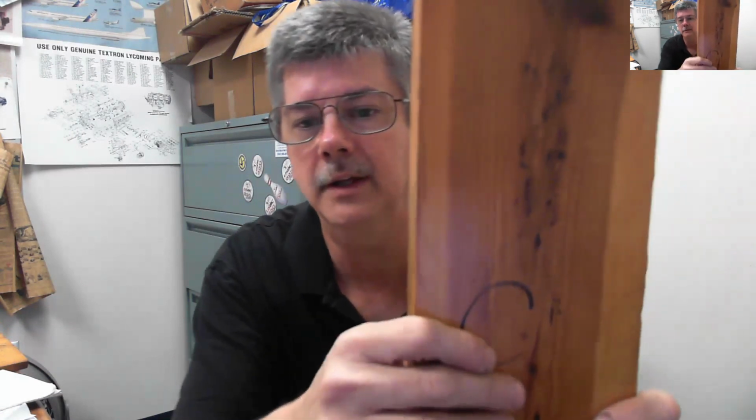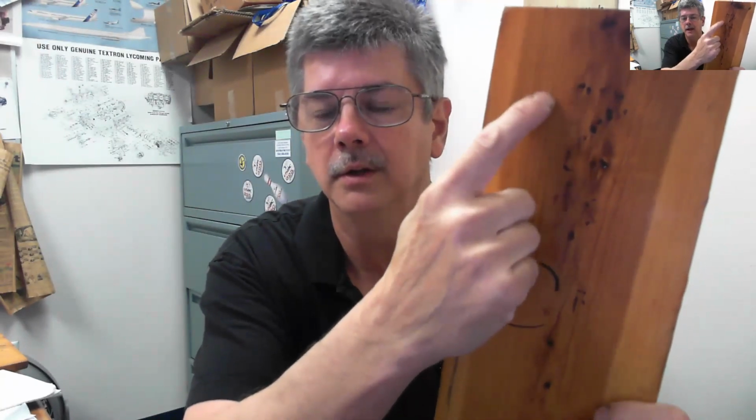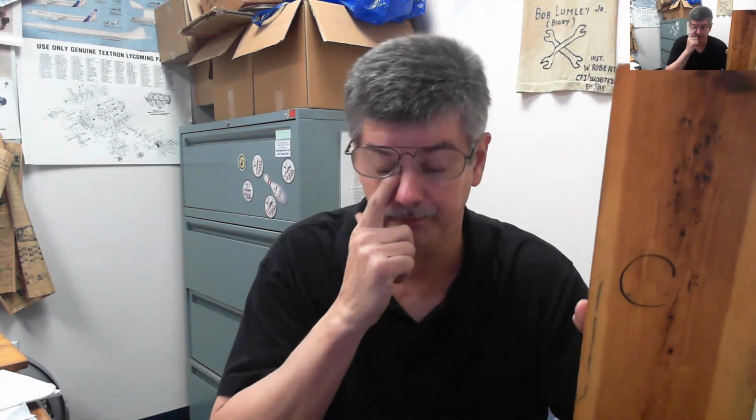Okay, so here we have C, okay? And I don't know if you can really see it, but I'm trying to get it to the right angle. All these little dark spots that you see, those are the pin knots, okay? That's what we would refer to as pin knot clusters. As long as they don't create a large grain deviation, they're okay because they're smaller than 3/8. They're not creating the grain deviation.